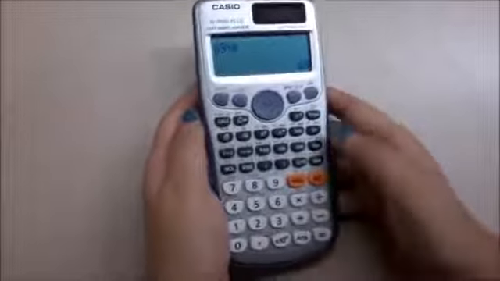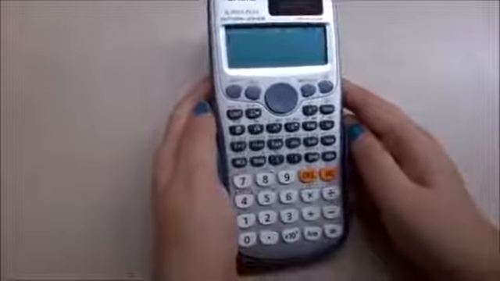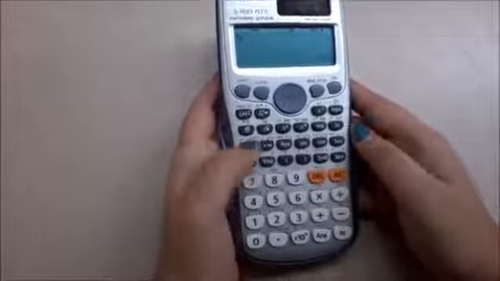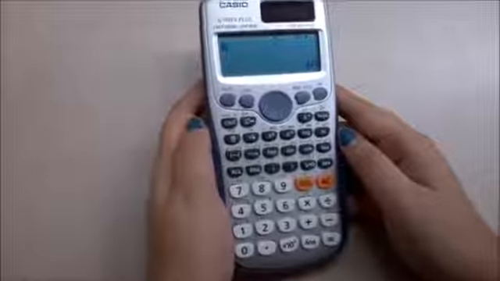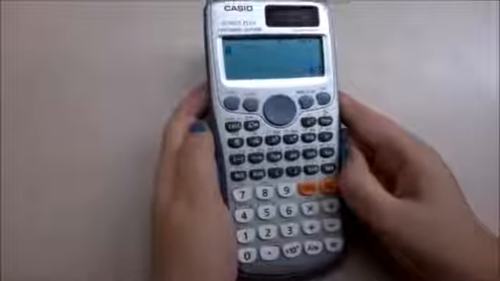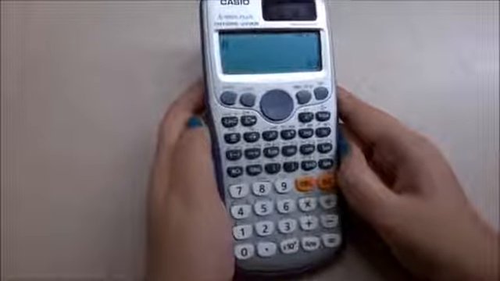Now in order to use this number in calculations, we just press recall and our alphabet A. Thus the number appears wherever it is required. Similarly, you can also store answers as the alphabets whenever required.